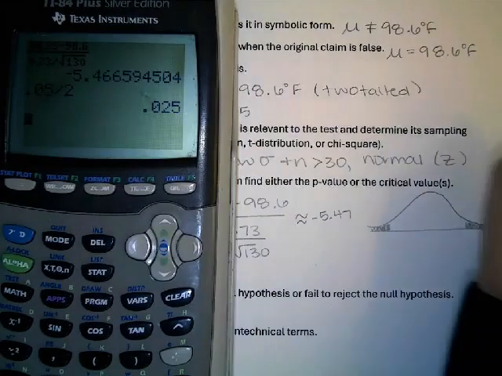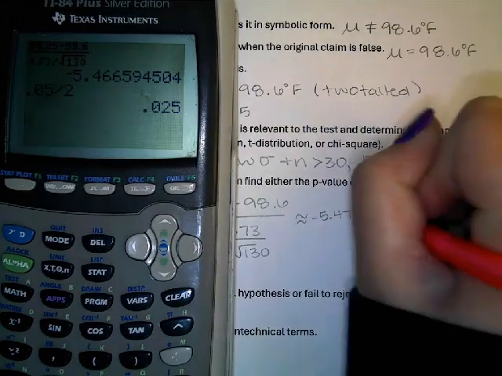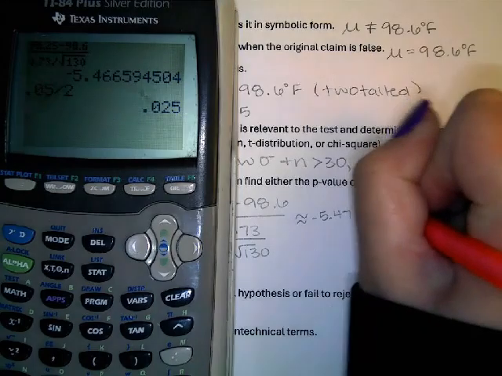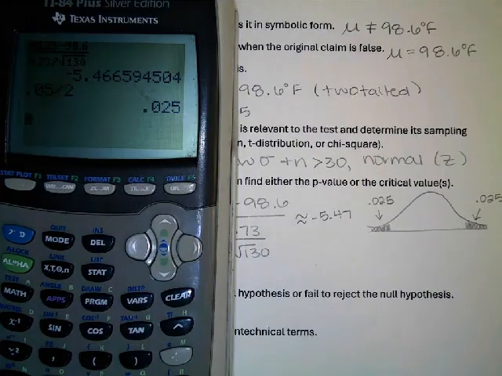So I can look back at my notes for my critical values here, or I can look at my standard normal distribution. So 0.025 probability, oops, 0.025.